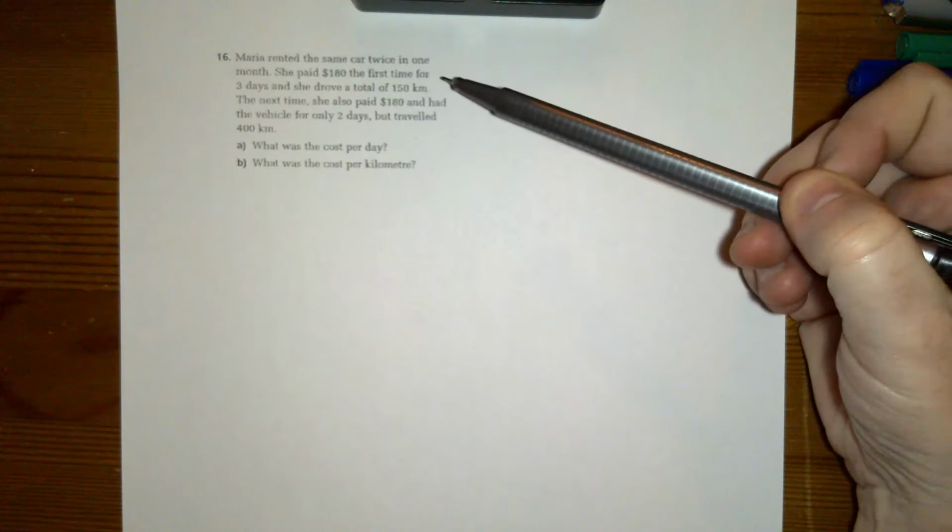So this is number 16 on page 40. Maria rented the same car twice in 1 month, and she paid $180 the first time for 3 days, and she drove a total of 150 kilometers. And the next time she also paid $180 and had the vehicle for only 2 days and traveled 400 kilometers. And so the question says, what was the cost per day and what was the cost per kilometer?